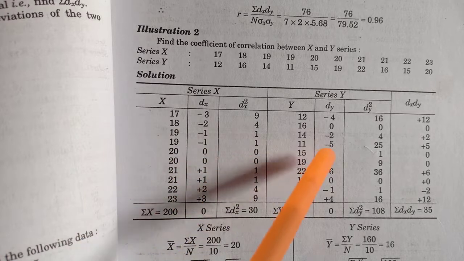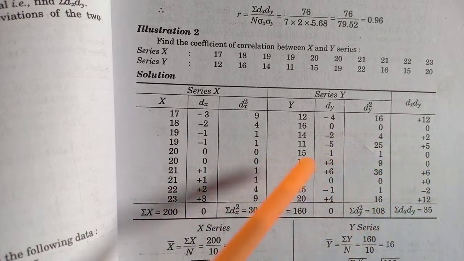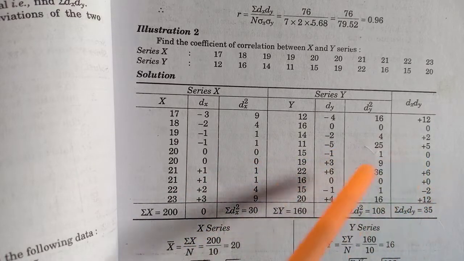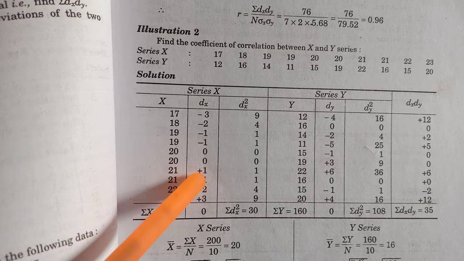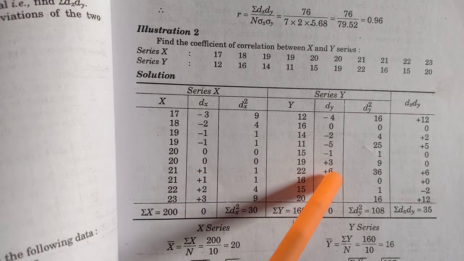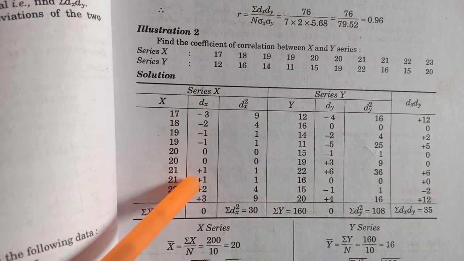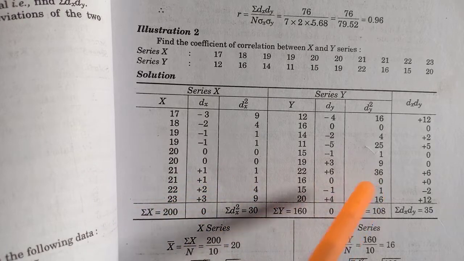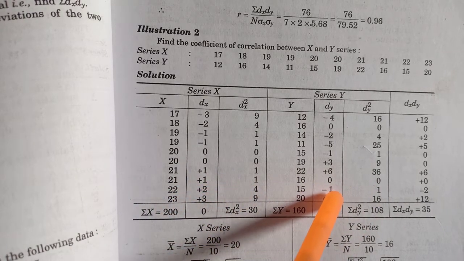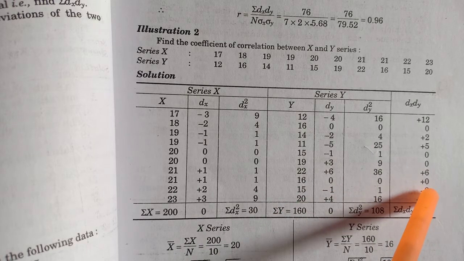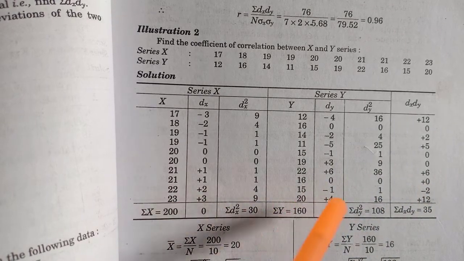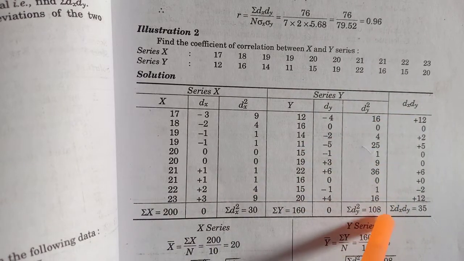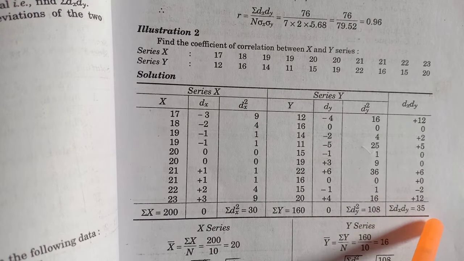Here we have 0. Irrespective of what is there in this column, it will be 0. Again 0. Irrespective of what is here, we will have 0. Next we have 1. Plus 1 multiplied by plus 6 gives us 6. Plus 1 multiplied by 0 gives us 0. Plus 2 multiplied by minus 1 gives us minus 2 and plus 3 multiplied by 4 gives us 12. We total all these values and find summation dx dy is equal to 35.